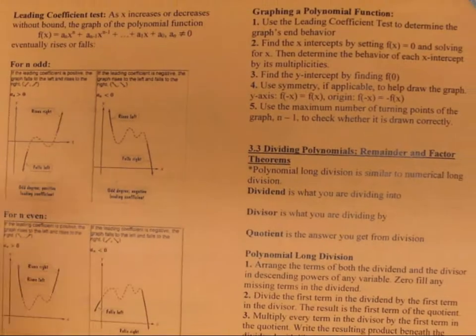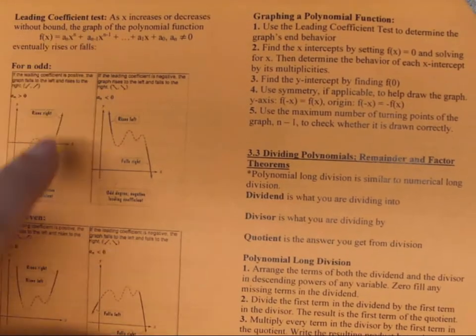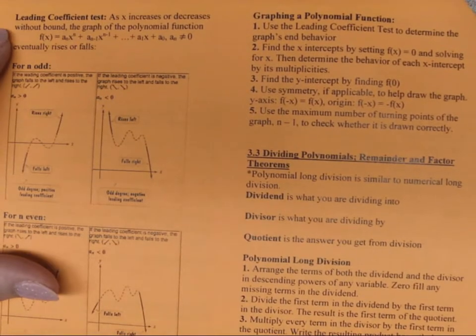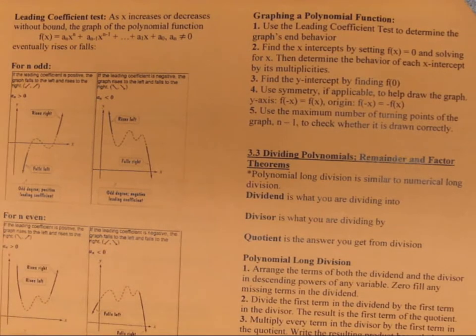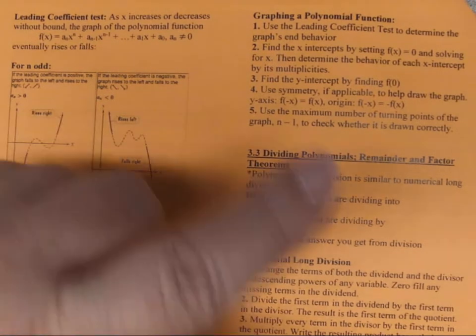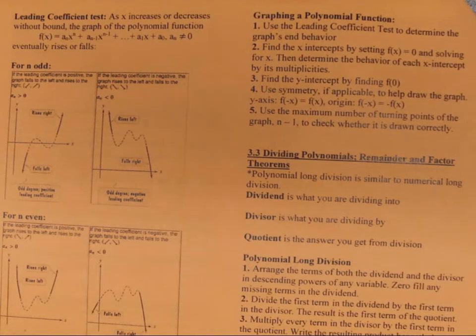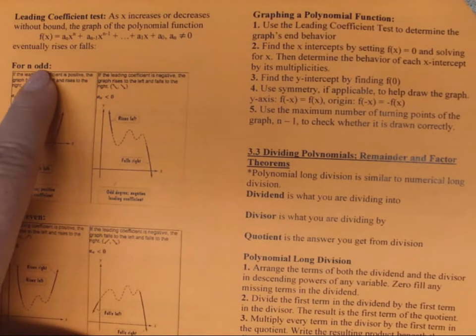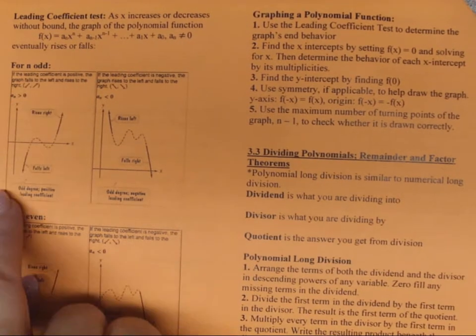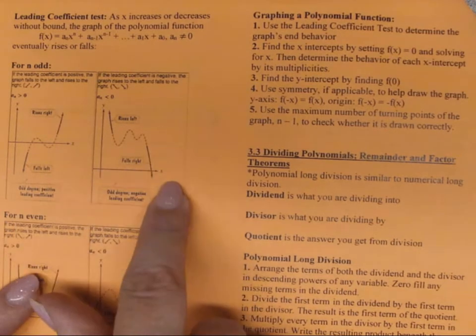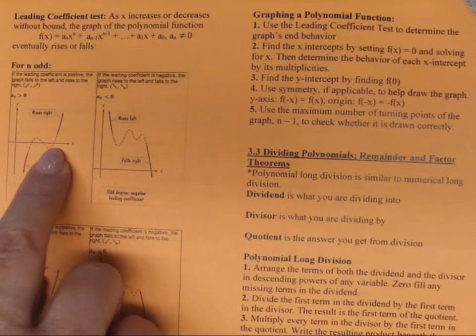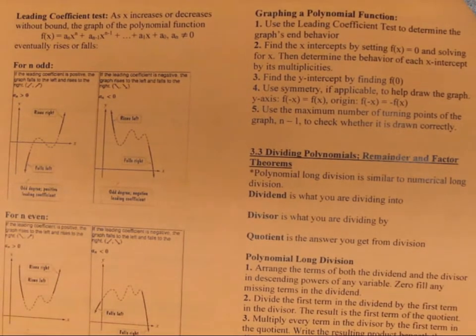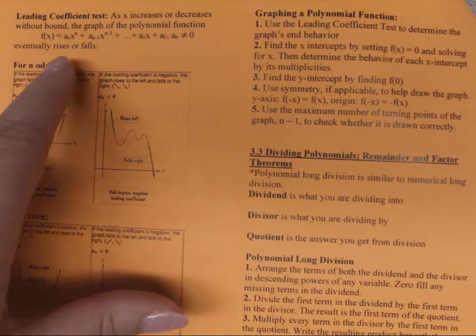All right, next part, leading coefficient test. As x increases or decreases without bound, the graph of the polynomial function eventually rises or falls. So if we have an odd function, our odd functions either go like this or they're going to go down like this. It doesn't matter how many bumps are in the middle. We care what way the graphs are going.